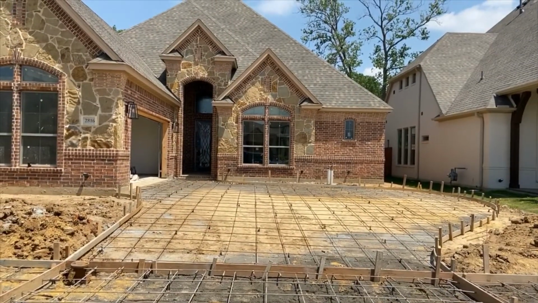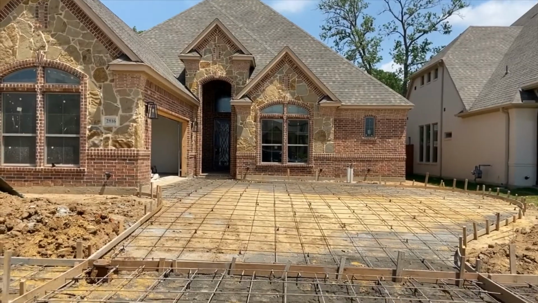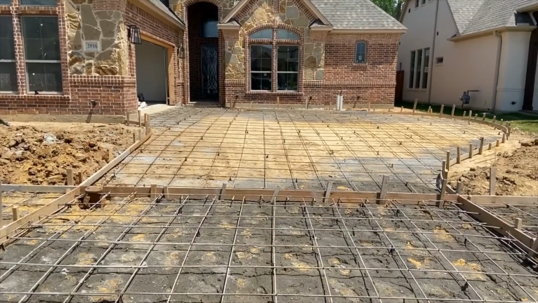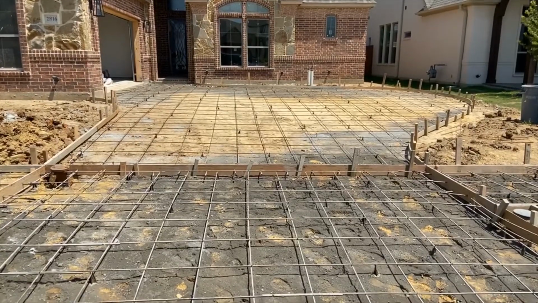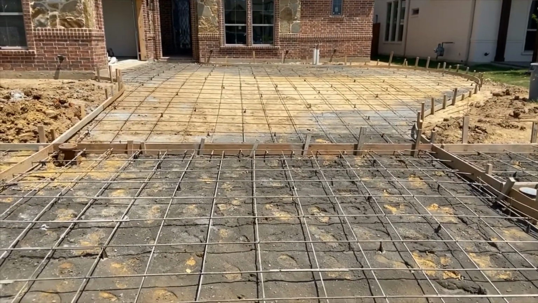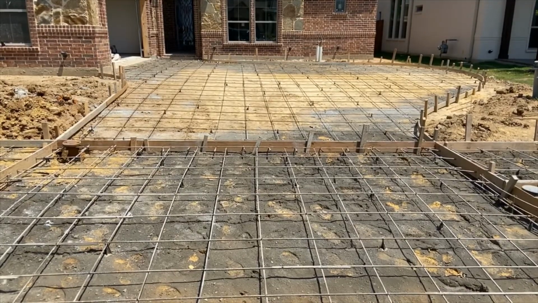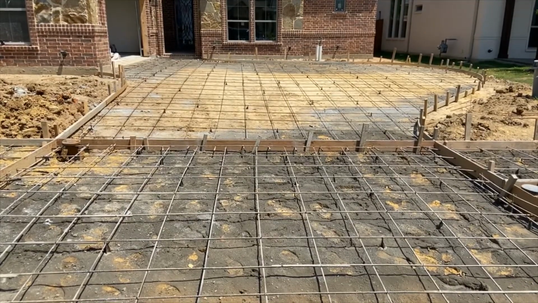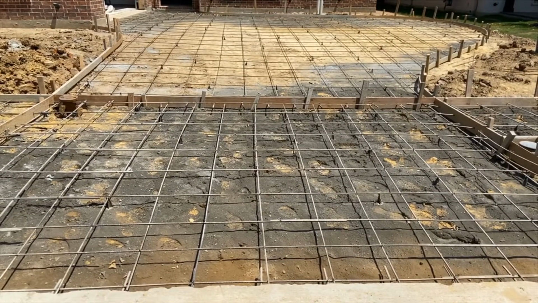Here's a house that's pretty close to being finished, and I wanted you to look at this. It's rebar is what that metal material is that's in a grid, and that's what gives the concrete strength when they pour the concrete. But I mean, it's laid out in a mathematical grid, just like the coordinate plane is laid out with an X and Y axis.